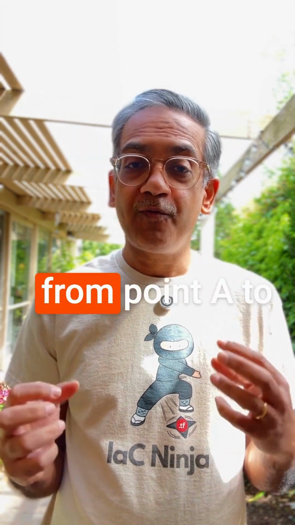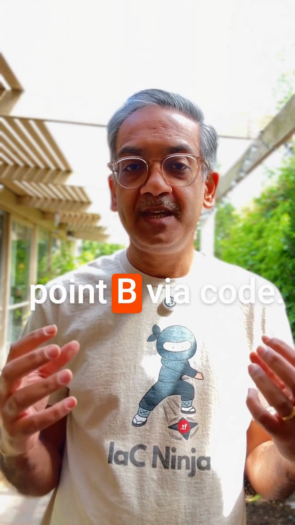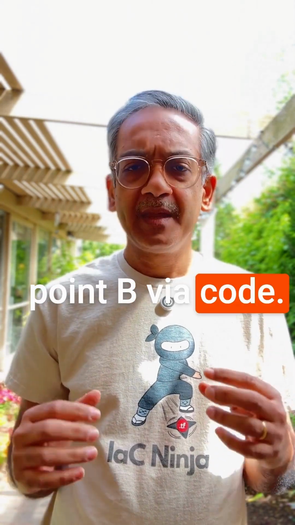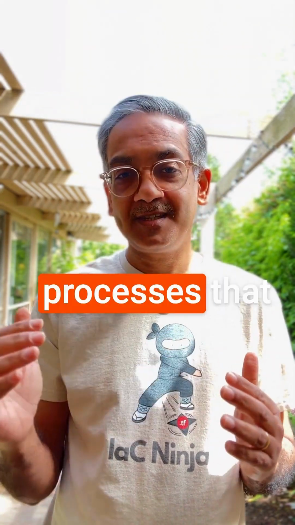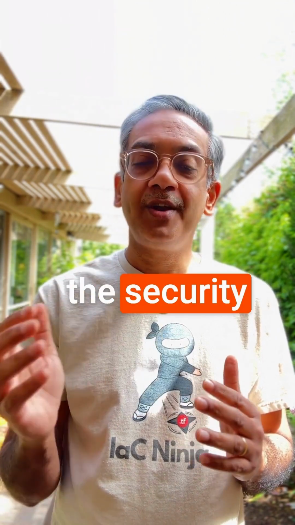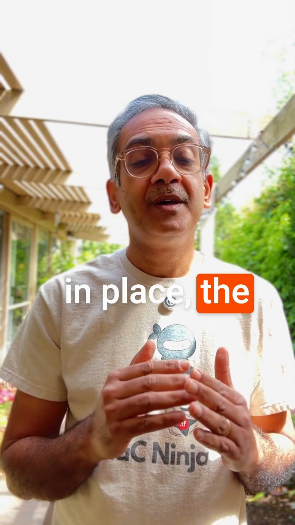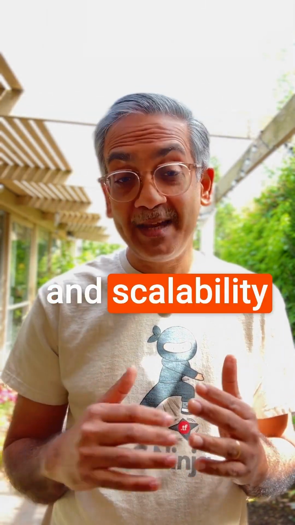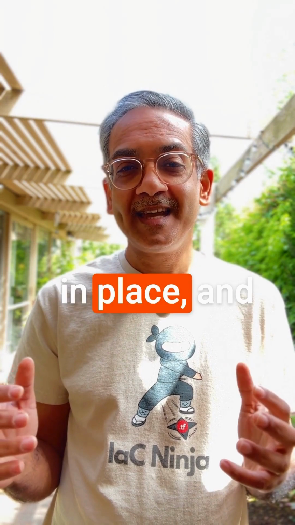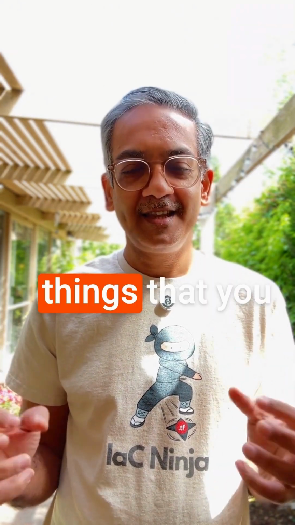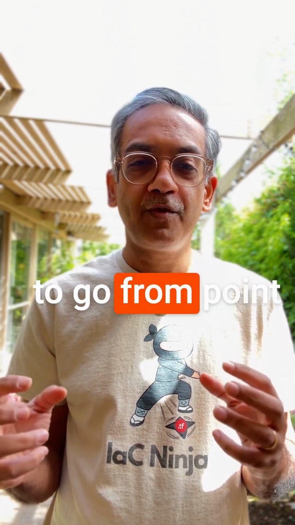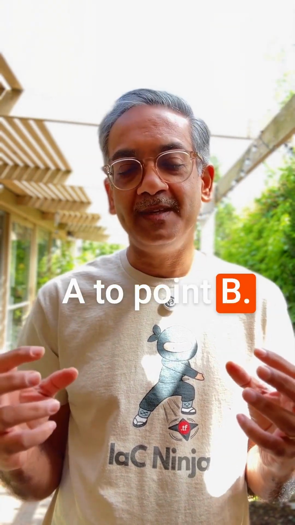Now you go from point A to point B via code. Not just code, it is also the processes that you put in place, the security that you put in place, the maintainability and scalability that you put in place, and various other things that you need to do to go from point A to point B.